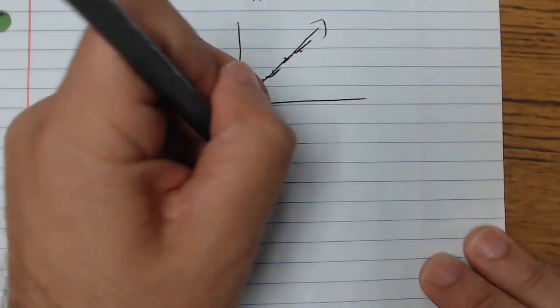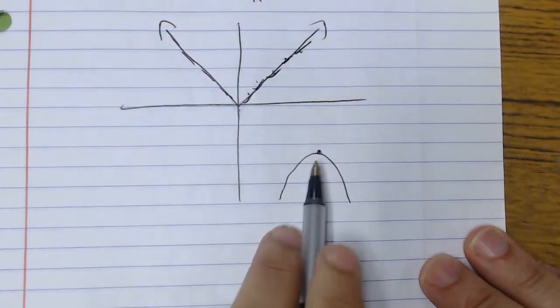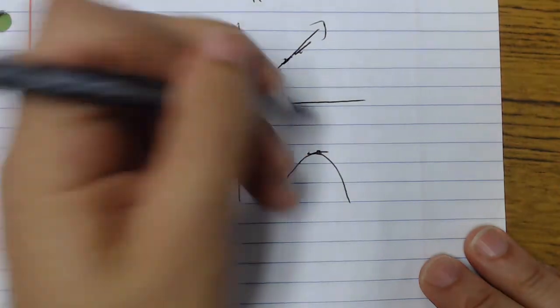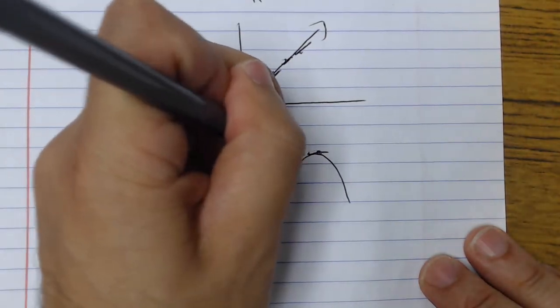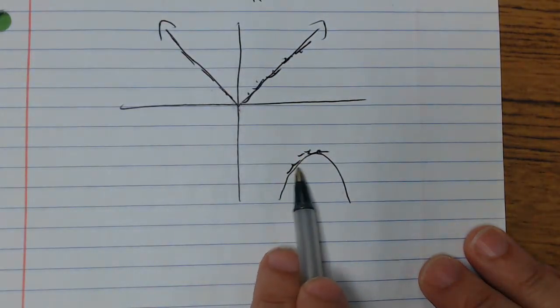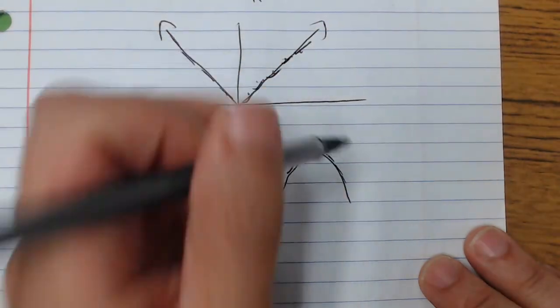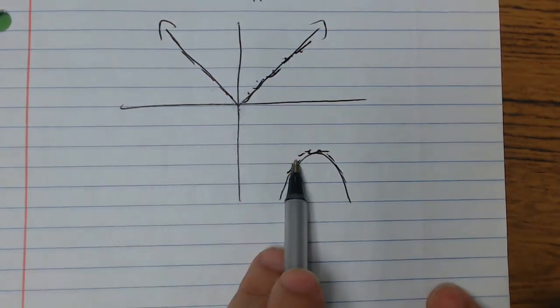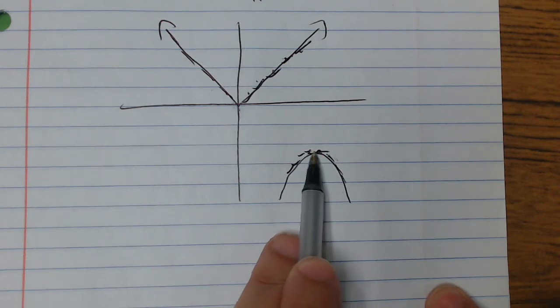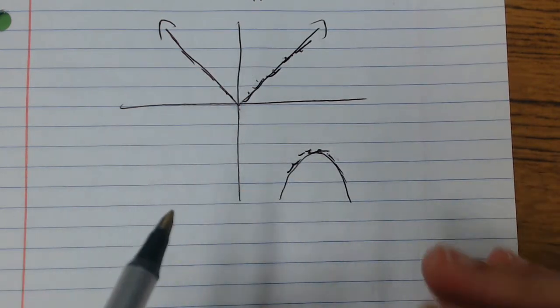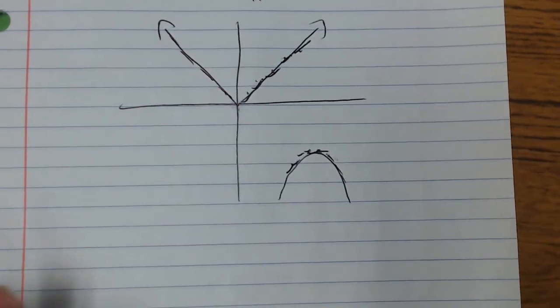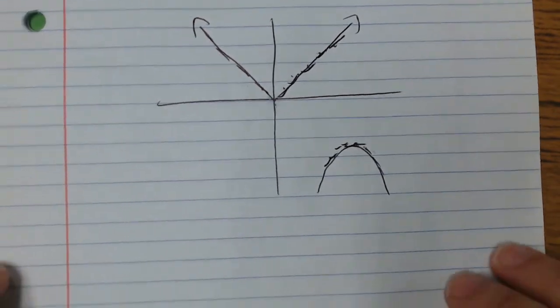Whereas something like this, notice how the derivative exists here, because what do you notice? The slopes of my tangents are negative to the left, and they're negative to the right. But as I get closer to this point, they become less steep. So from both sides, the slopes start agreeing. They both start going to 0. Okay, so that's what's going on here.